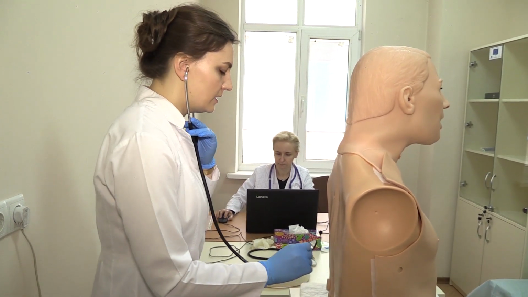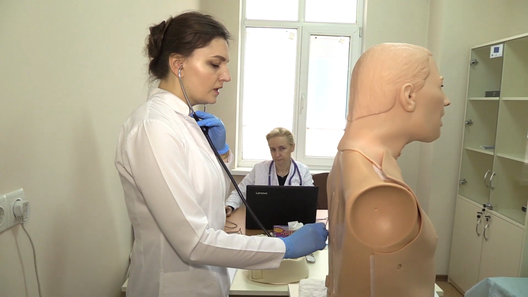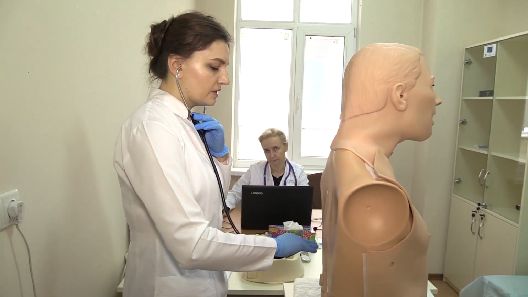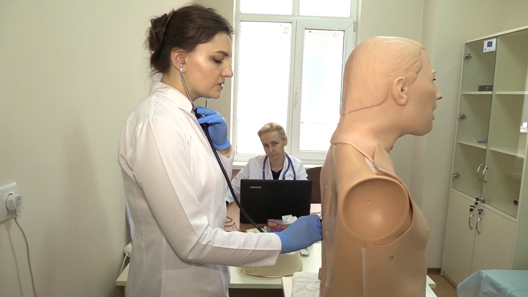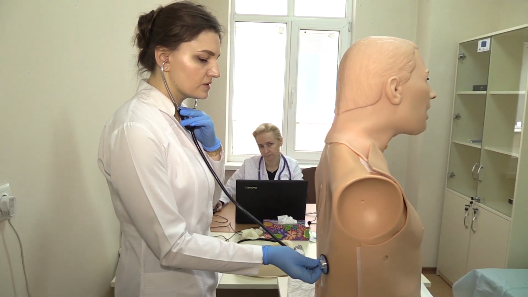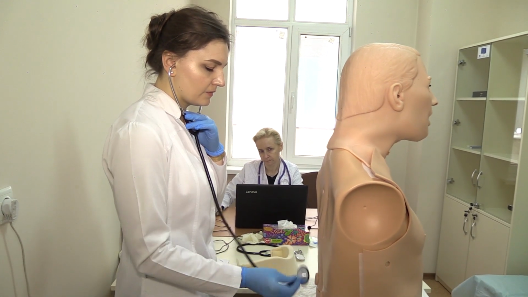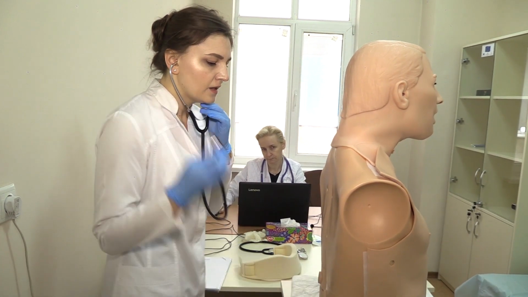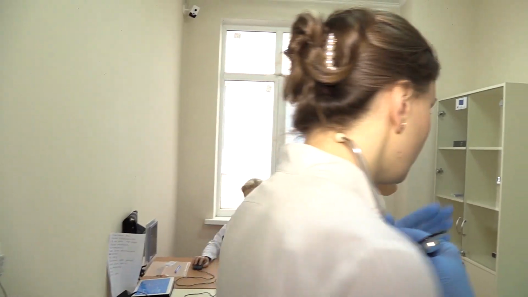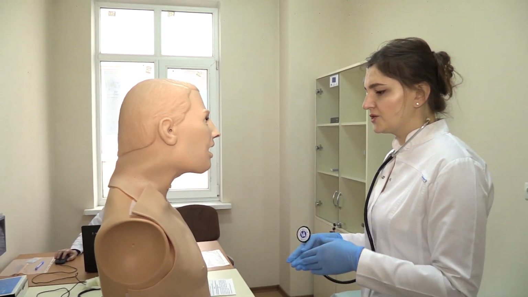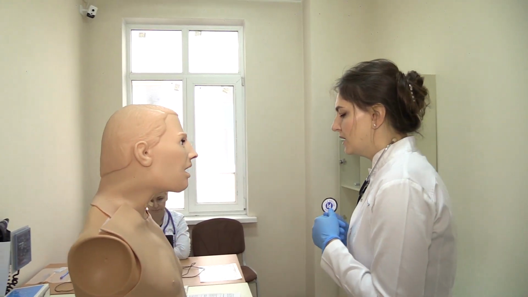Inhale, exhale. After this, we should continue under the angle of scapula, 8th intercostal space on both sides, and 9th intercostal space of both sides. After this, we inform the patient that the manipulation is ended. Thank you very much. You can put on your clothes.